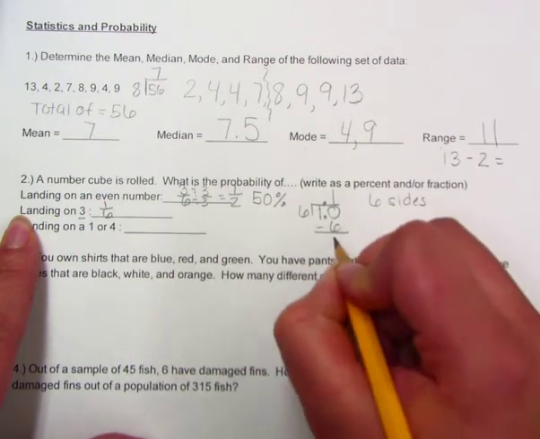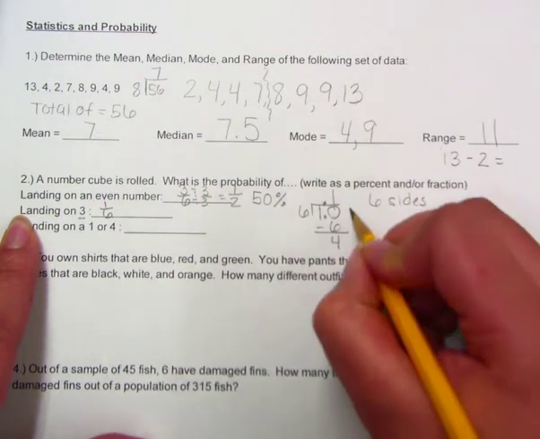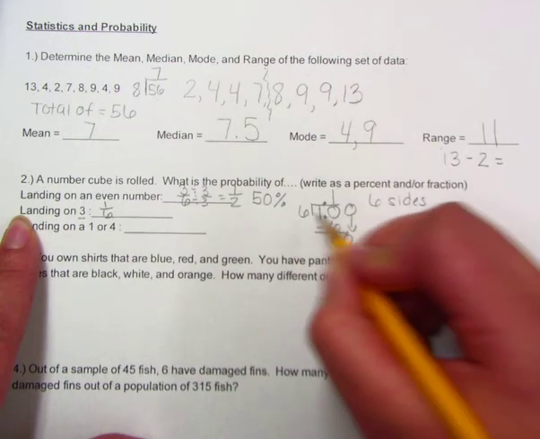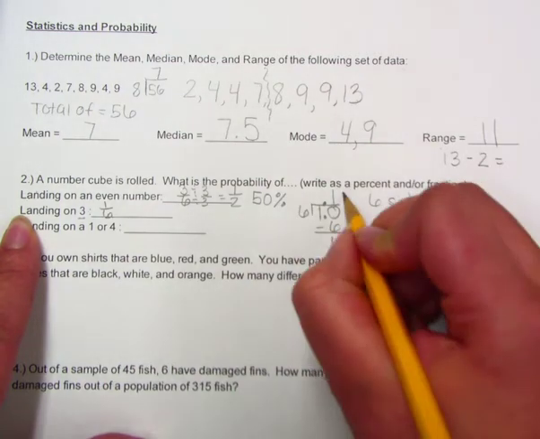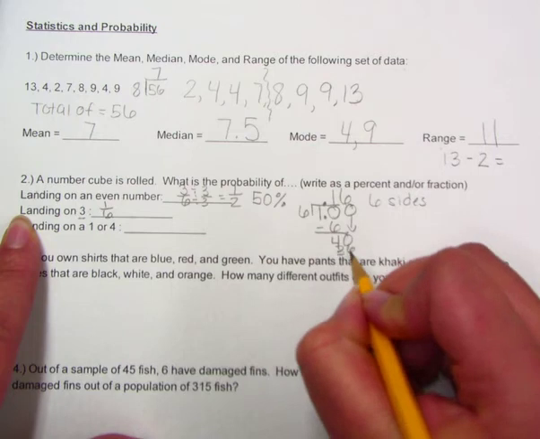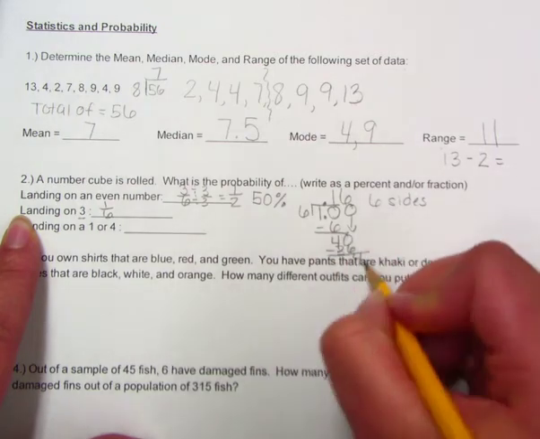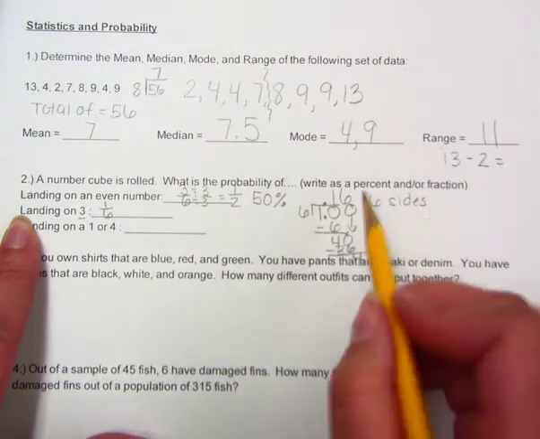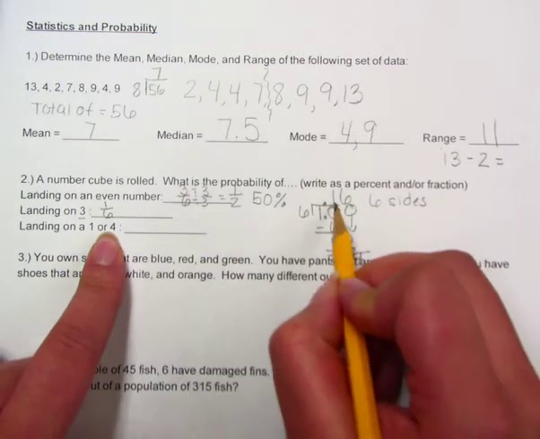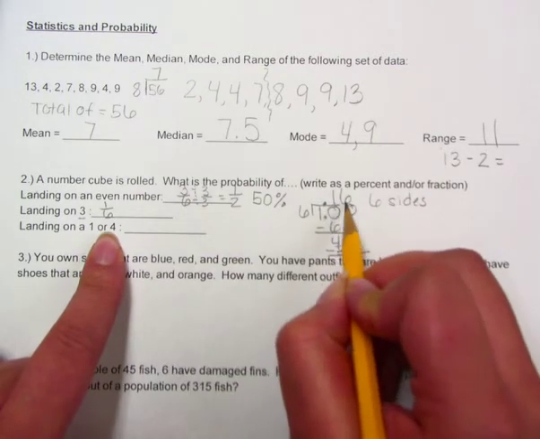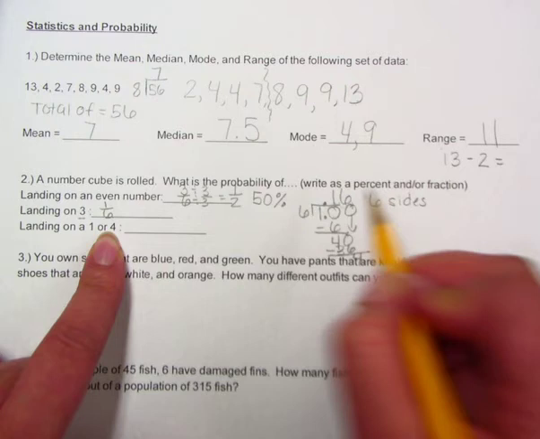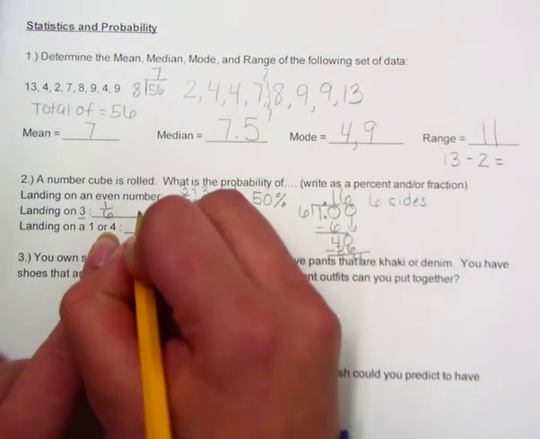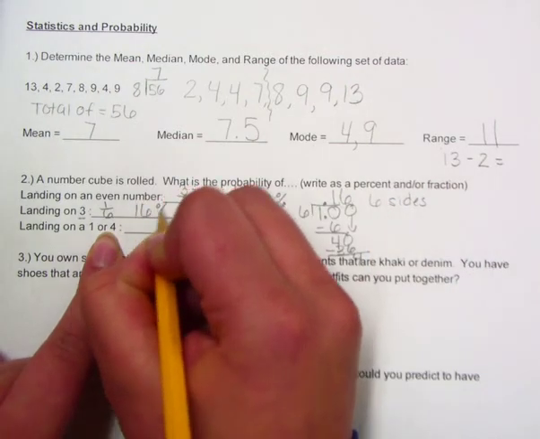Subtract. 10 minus 6 is 4. You can add a 0, bring it down. 6 goes into 40 6 times. 36. Subtract and you get 4. The number will start repeating. So we know that 0.16 is our answer. If we move the decimal place over 2 places, we get the percentage, which is 16%.